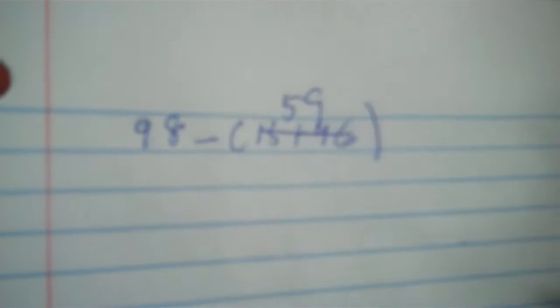Okay, now the next one, you're not estimating these, okay? This simple problem, you need to do the operation within the parentheses first. 13 plus 46 is going to be 59. 98 minus 59 is going to be 39. Okay, next one we got 1,000 minus (501 plus 223) plus 13.